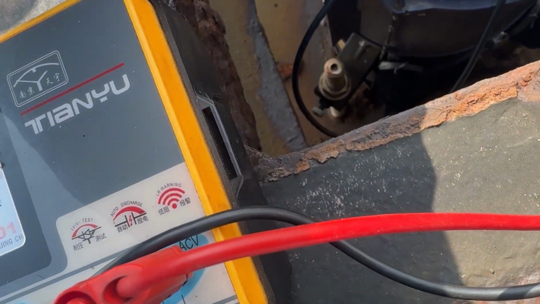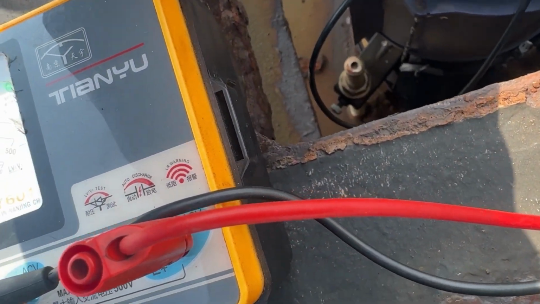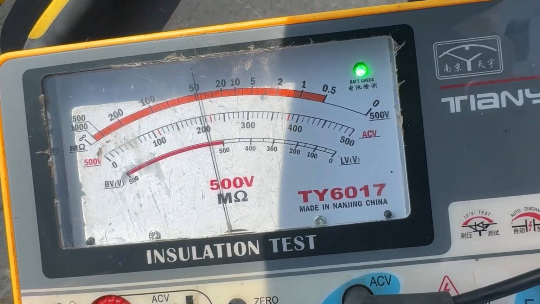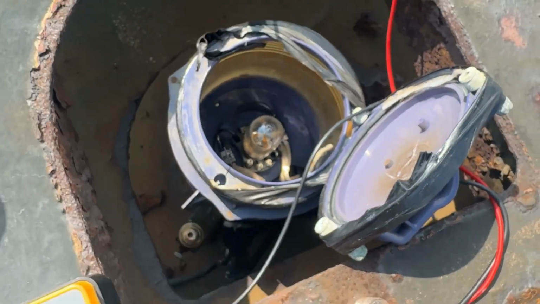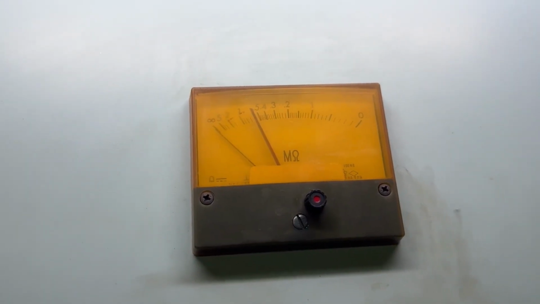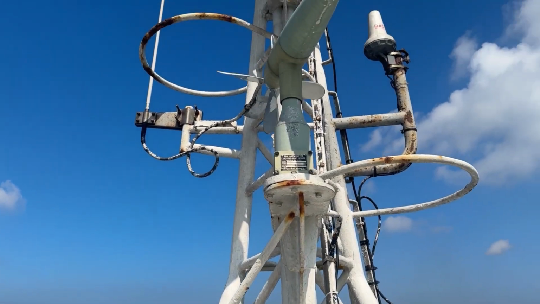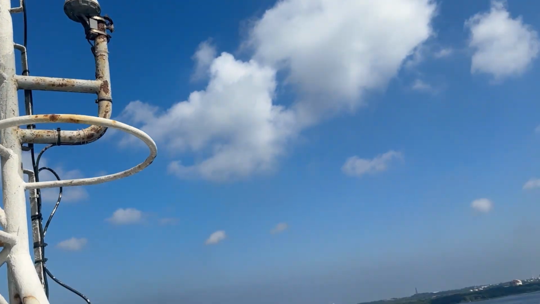If I switch on the main mast line, it should show infinity at the 110 switchboard panel. After switching on the main mast navigation light, we didn't get any low insulation alarm. This means we have removed the low insulation from the main mast light.